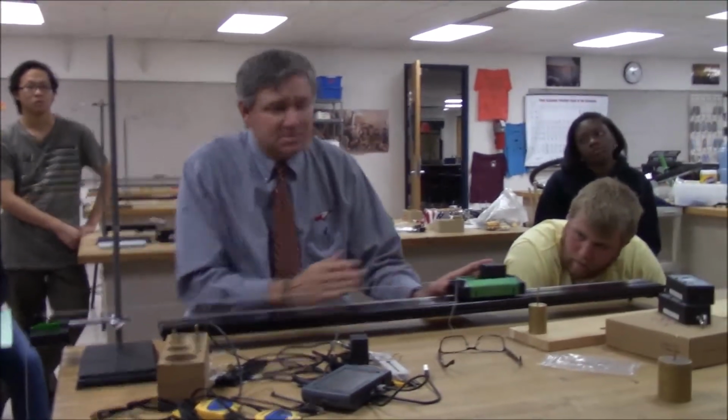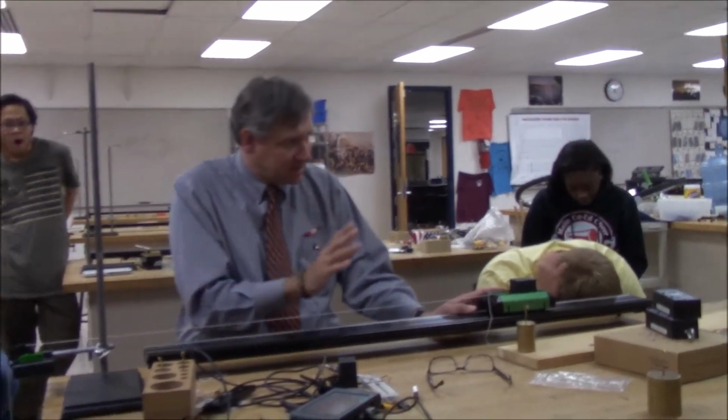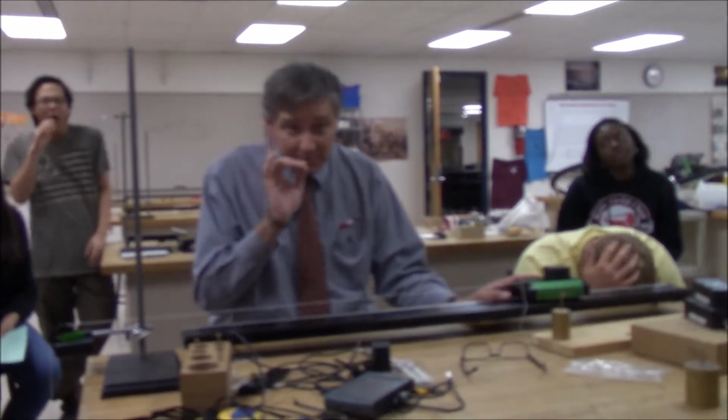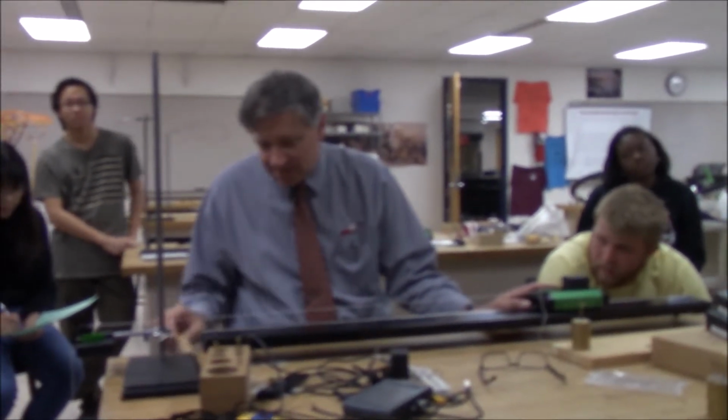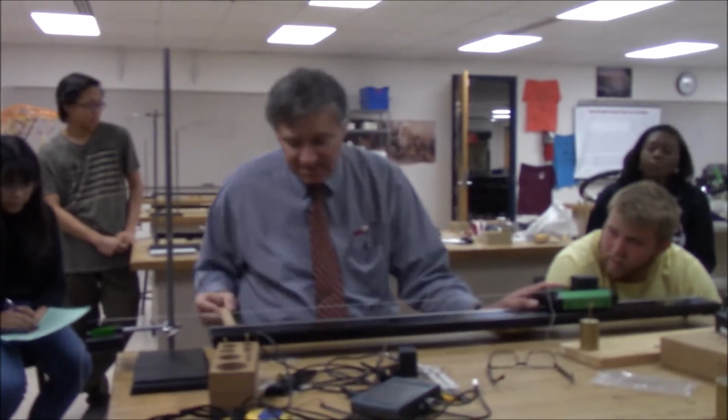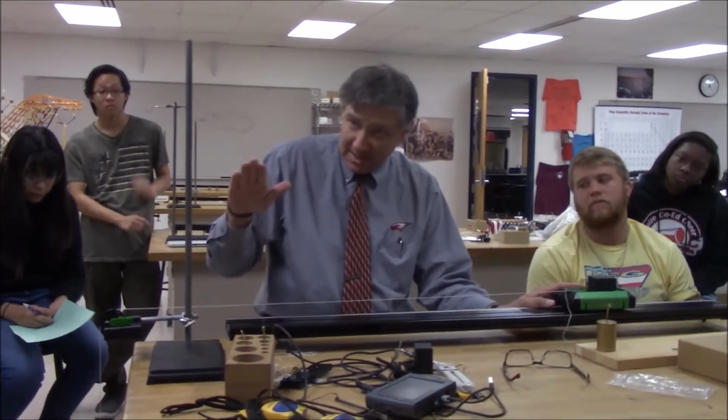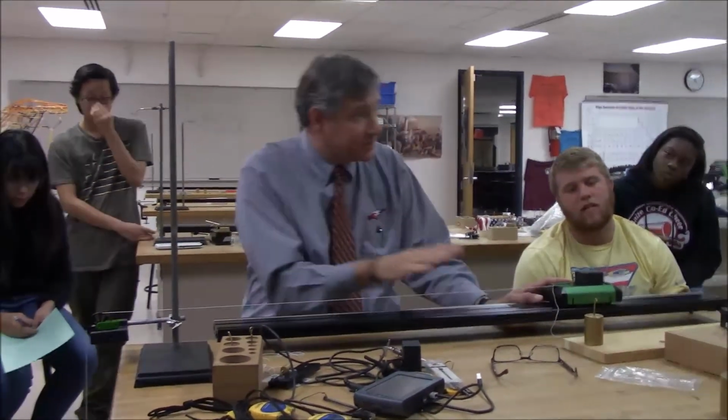So you're going to run this trial 5 times and take the average time. When you get done with that, you're going to do 3 trials on the next page. You're going to take this little block of wood and put that underneath the front edge, so that it gets lifted up, and then you're going to do that again with a 20-gram mass.